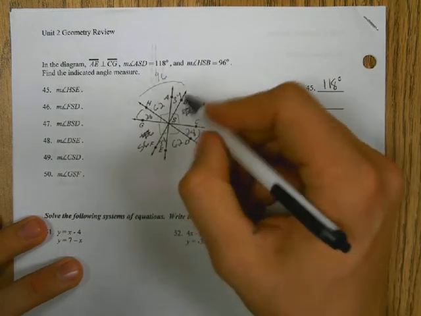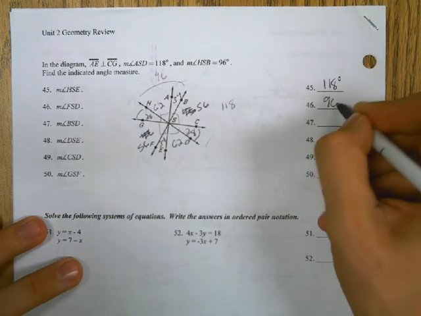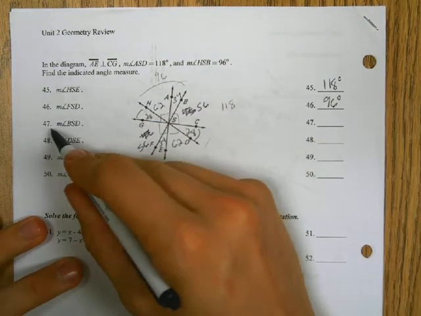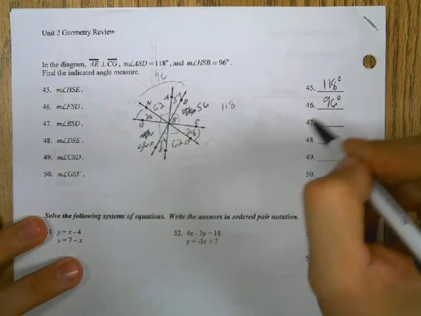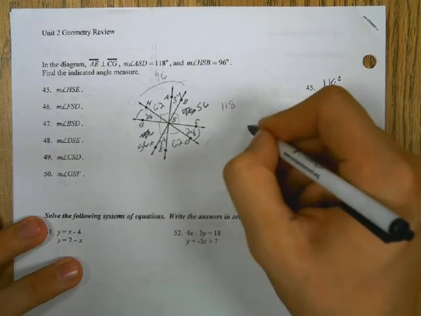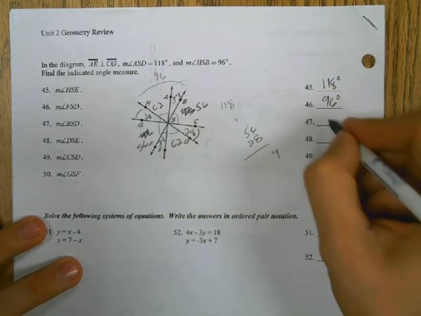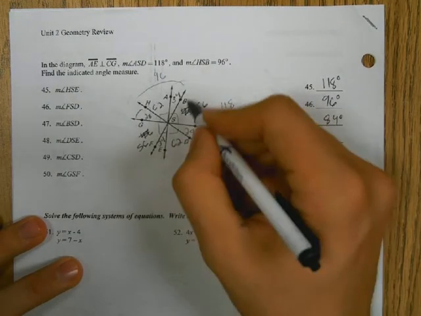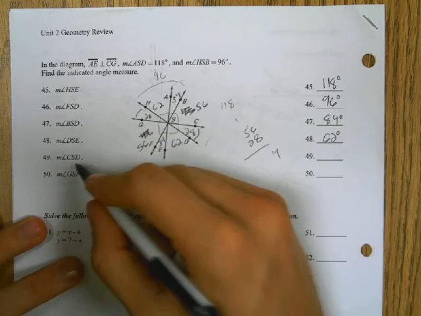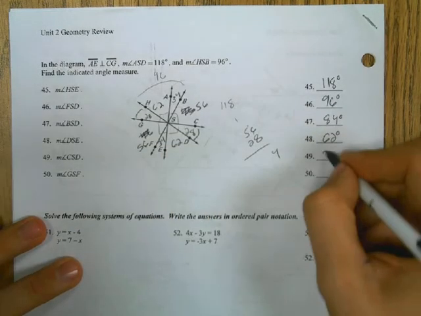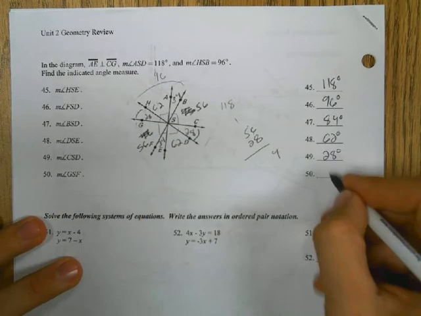FSD, where is FSD? FSD right here, again going to be a vertical angle to 96 degrees. 47, we've got BSD. BSD 56, 28 is going to be, what is that going to be? 56, 28. That's 1484. DSE, got that listed at 62. CSD, 28, again already listed. And then GSF, going to be listed again at 56.